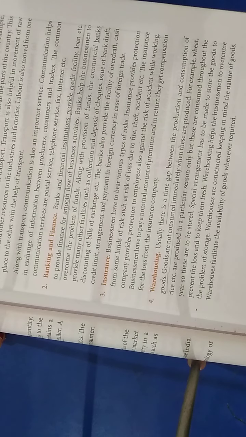So if the company has done the insurance, that insurance company will help that person, help the businessman to overcome that risk. So everybody has to do the insurance. Yes, whatever loss they are suffering, they get compensation from the insurance company.